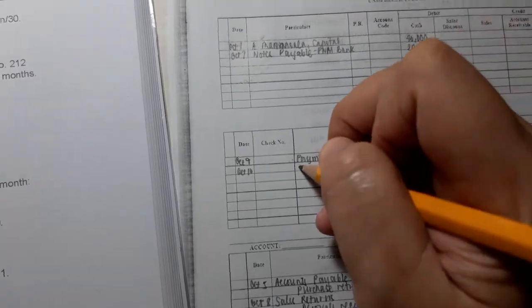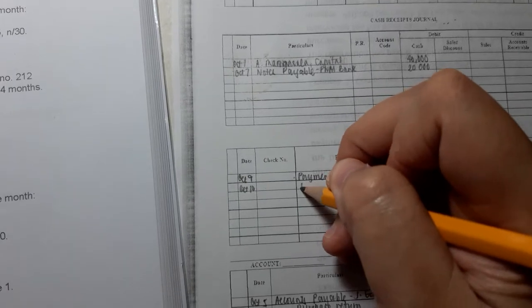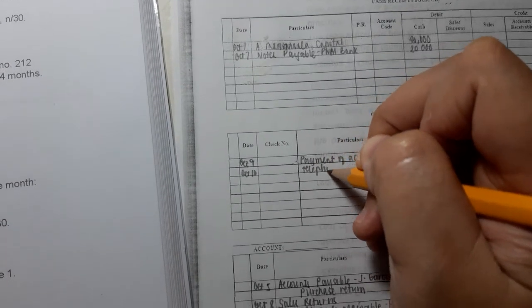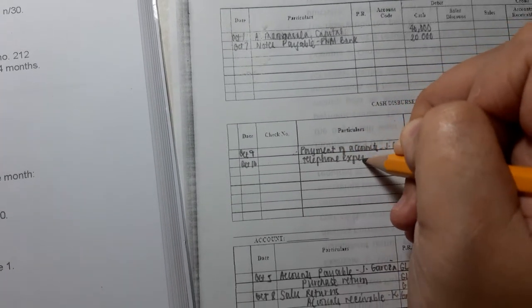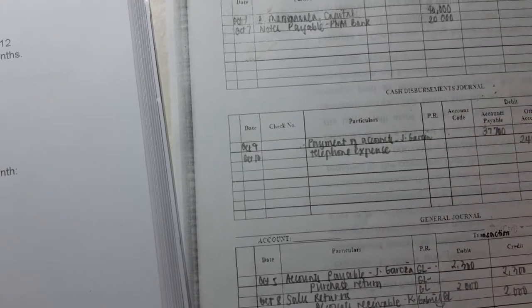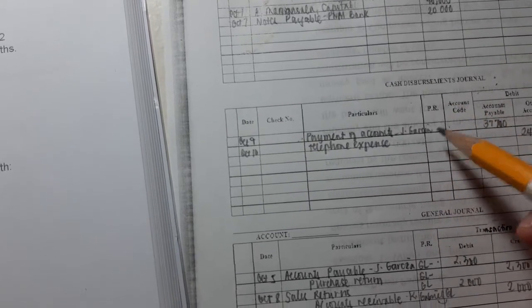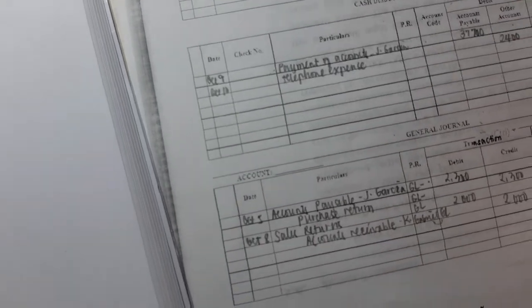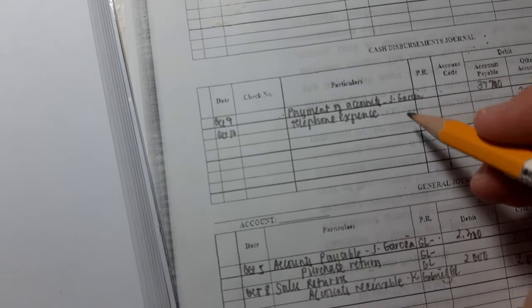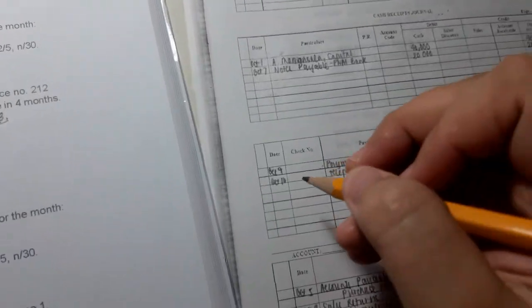So, put here the specific account title, telephone expense. If they have many telephone lines or different companies, then put the specific company here. For example, PLDT, Globe, if you have many companies subscribed for telephone service, you can put the specific company.